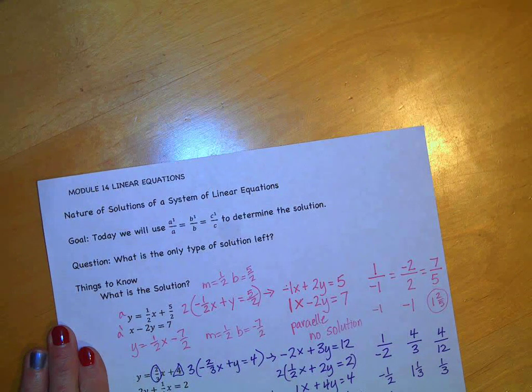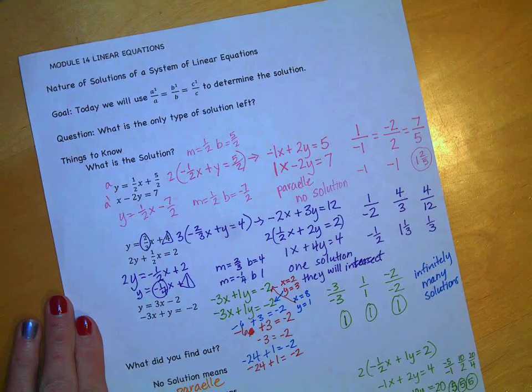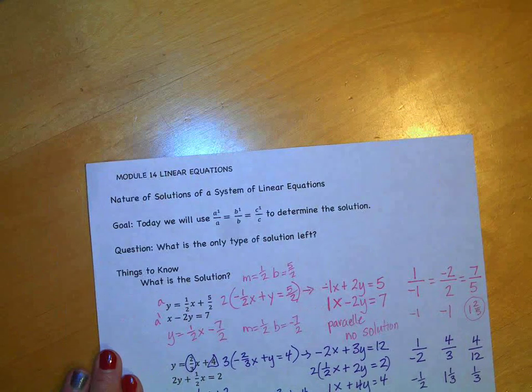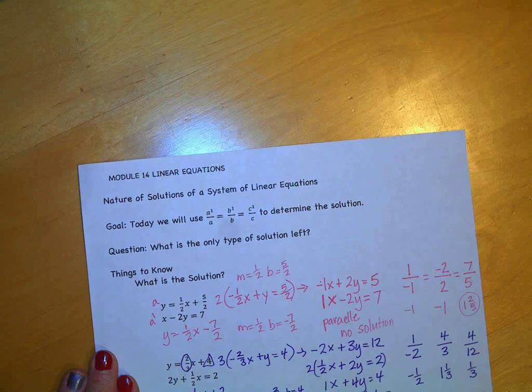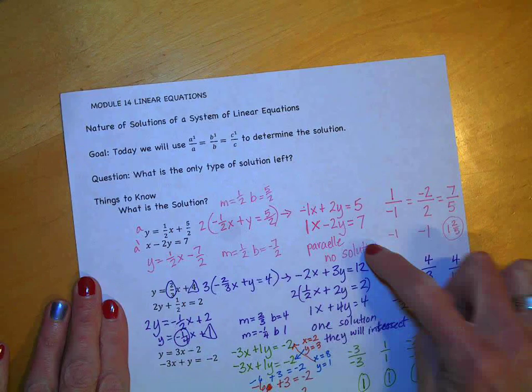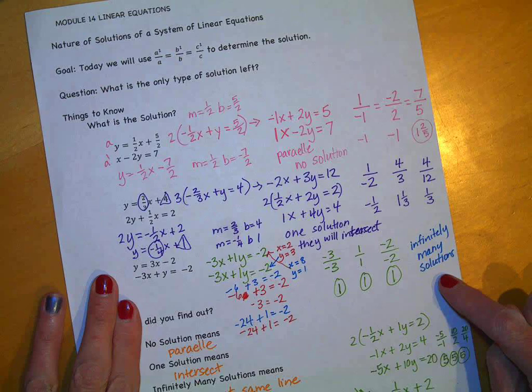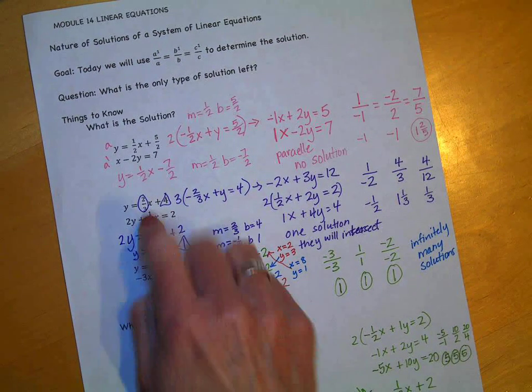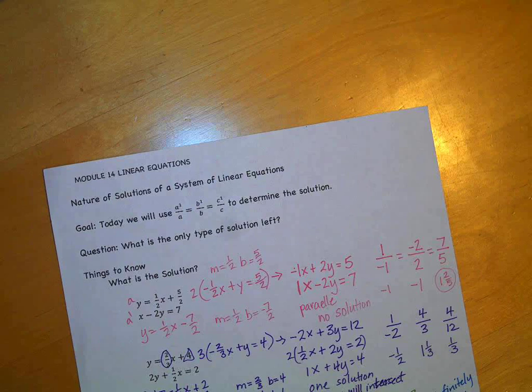All right, so going back up to our goal, today we will use A1 divided by A, B1 divided by B, C1 divided by C to determine the solution, which we did with all three problems. Okay, what is the only type of solution that we haven't discussed before today left? Infinitely many. So we have no solution, one solution, and infinitely many as our three possible system descriptors.